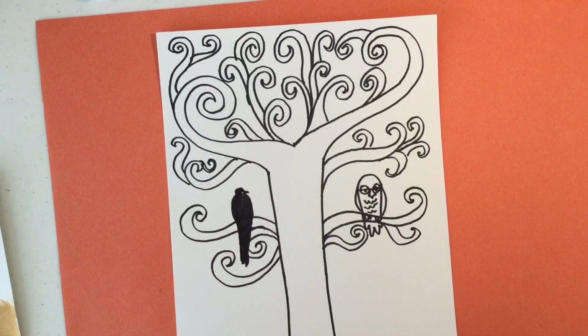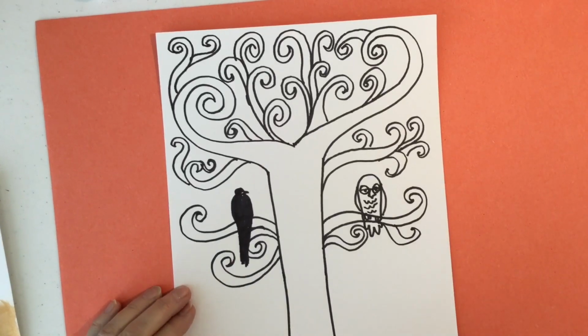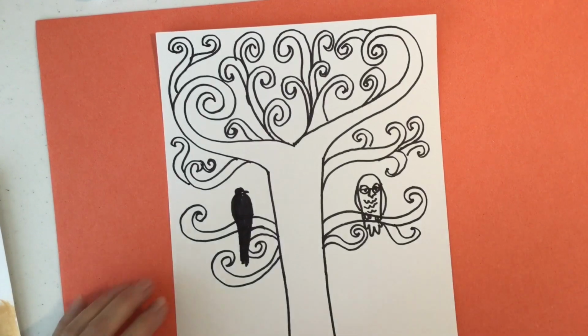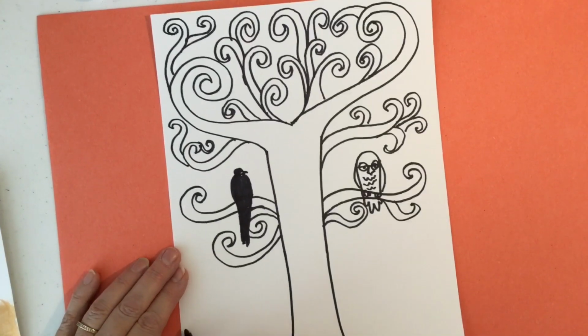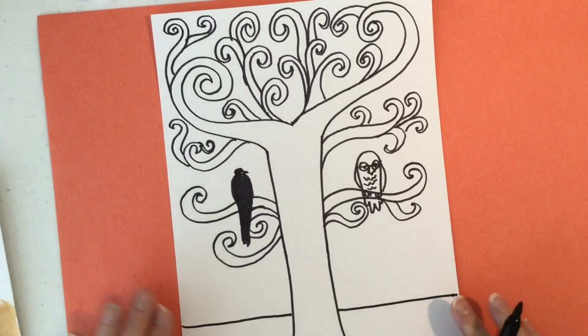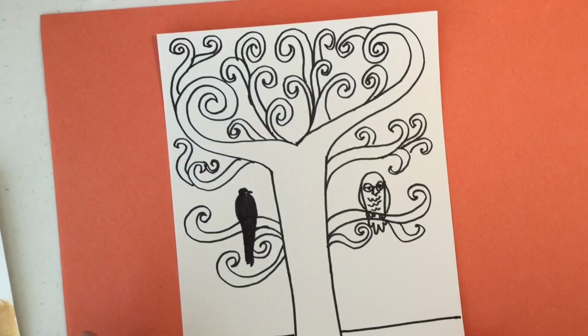And now it's time to put designs on. But before we do that, let's make a line at the bottom. Straight across, skip over to the other side. And now it's time to make designs.